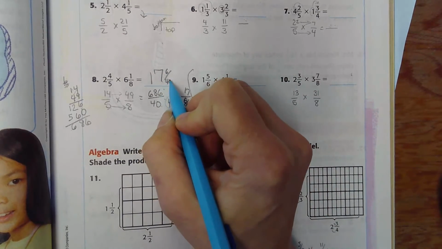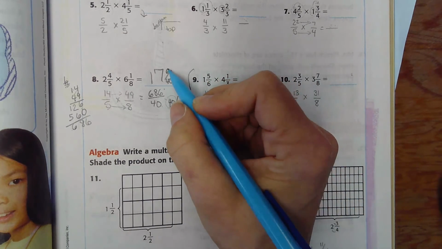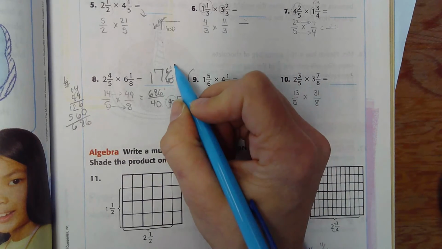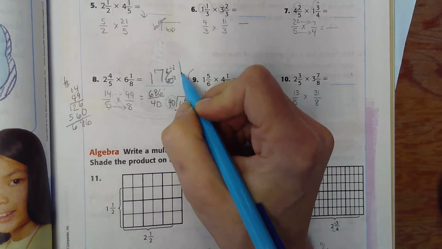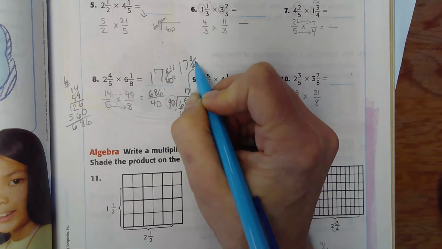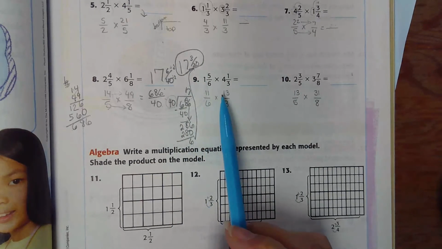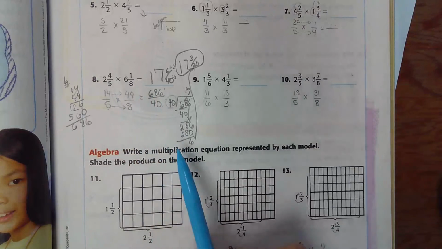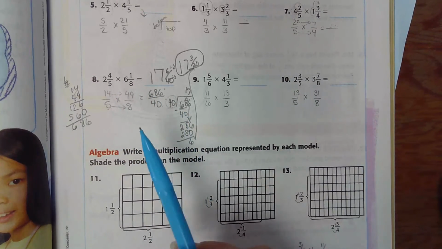It still takes 40 to make a whole group, but wait, I still can't stop. I have to have the common factor pulled out of here. I have to divide this by 2. My final answer is 17 and 3/20. All that work for one problem. This is why you multiply with mixed numbers later in your 5th grade year.